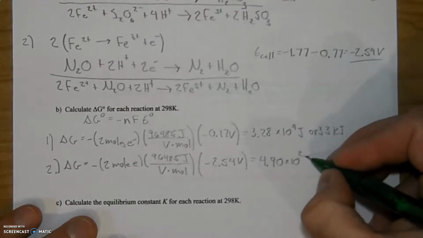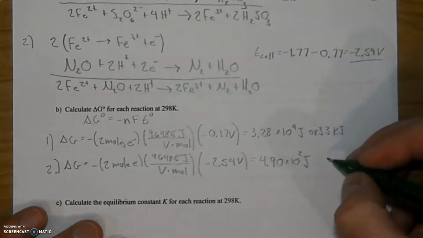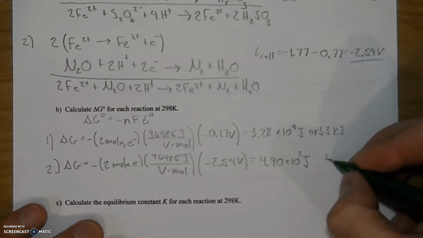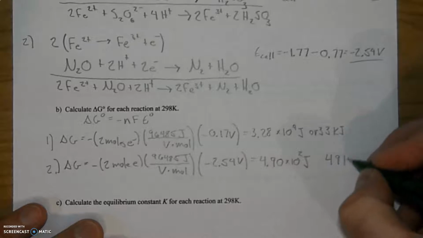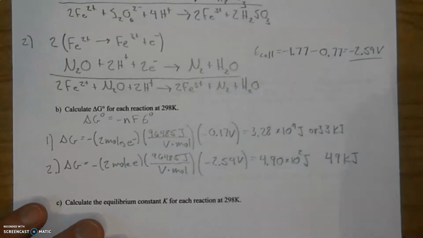And this was joules. Looking at my work here, I have a final answer, so I guess that would be 49 kilojoules if my work is correct here. The process is correct. I'm not sure exactly about my answers, but I believe this is correct.